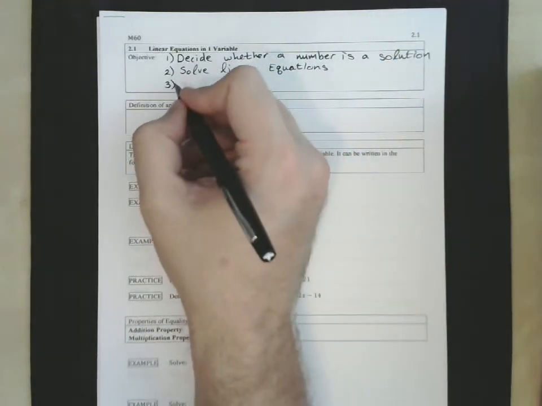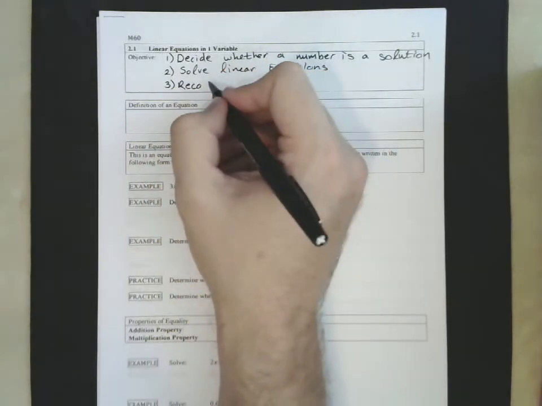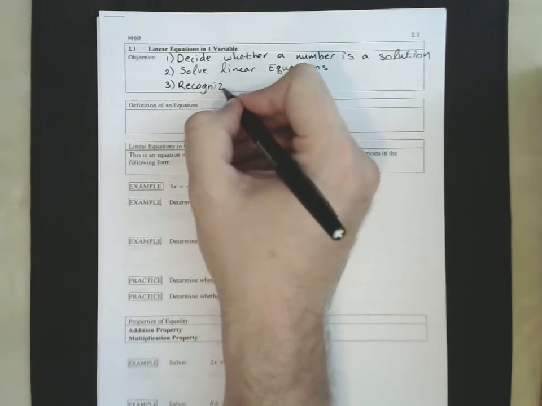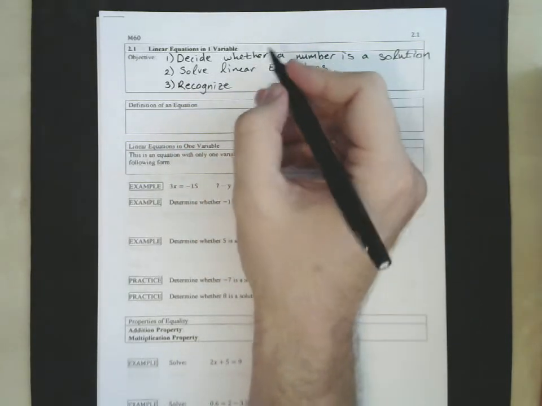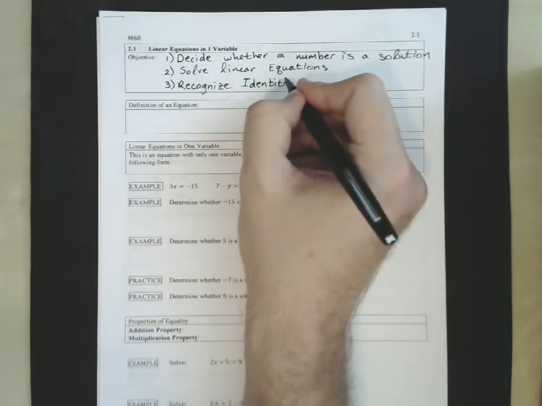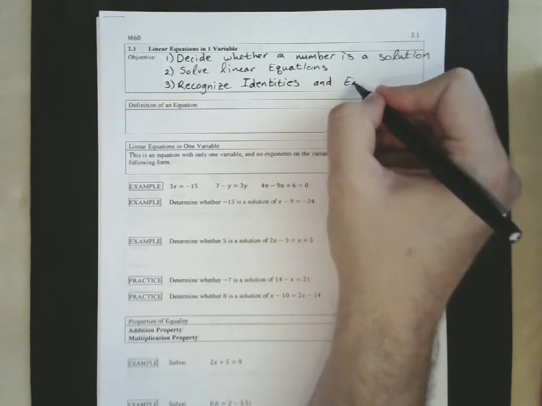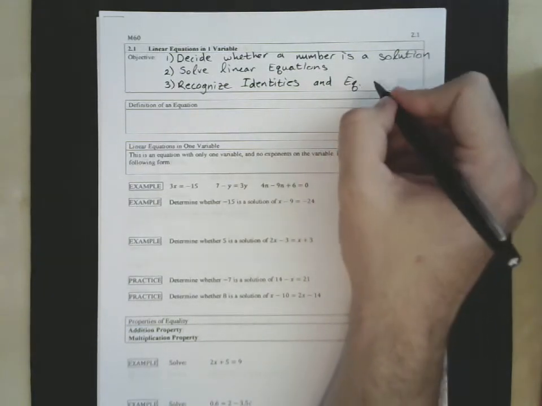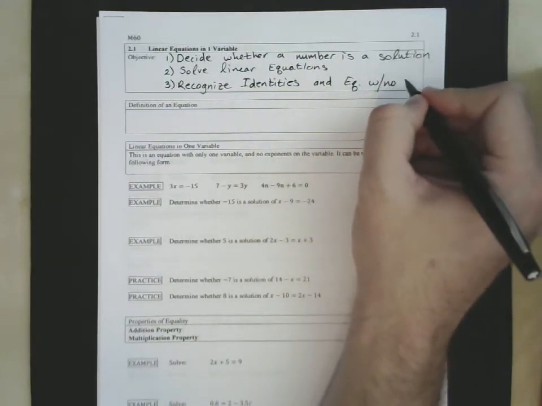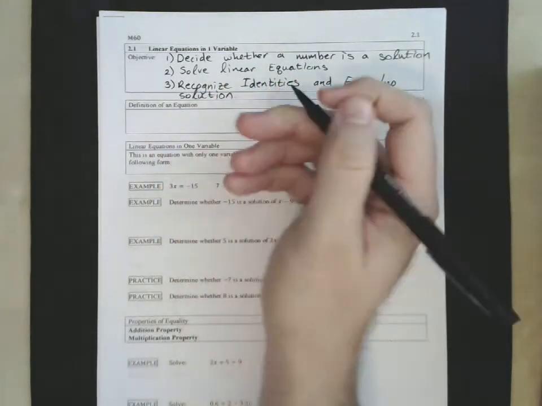And then finally, we want to work on recognizing two specific types of linear equations, and those are identities, which we'll talk about, and equations, I'm going to abbreviate here, it's just EQ with no solution. So those kinds of equations show up in two very distinct ways.